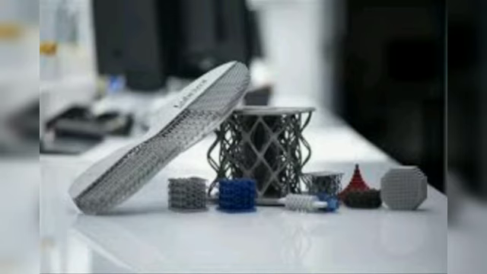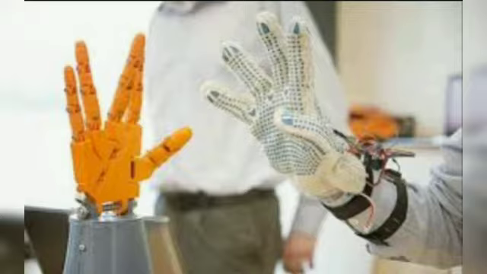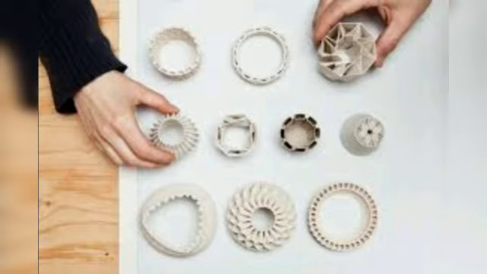Besides rapid prototyping, 3D printing is also used for rapid manufacturing. Rapid manufacturing is a new method of manufacturing where businesses use 3D printers for short-run or small batch custom manufacturing.